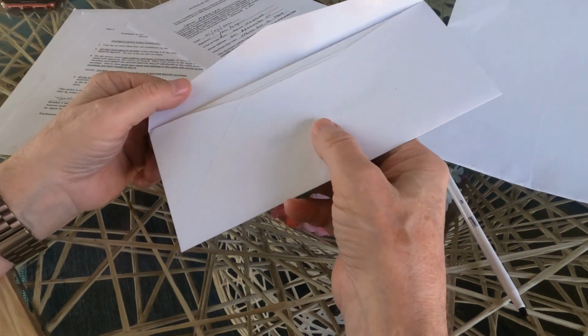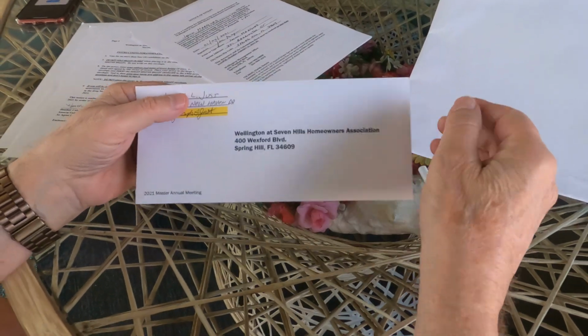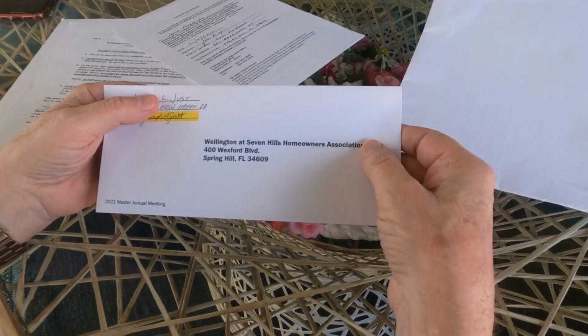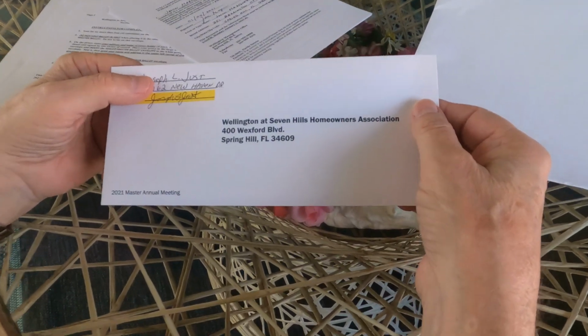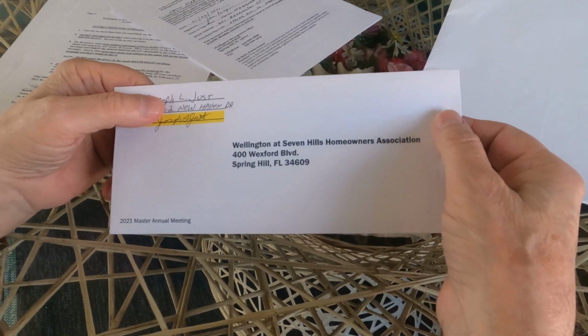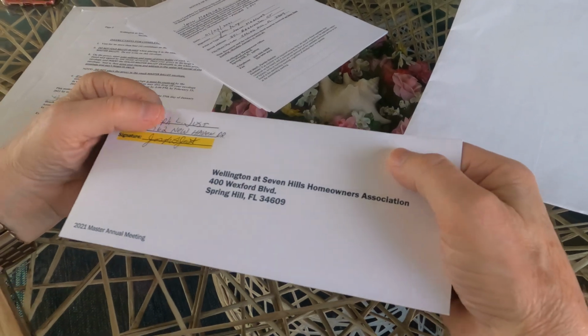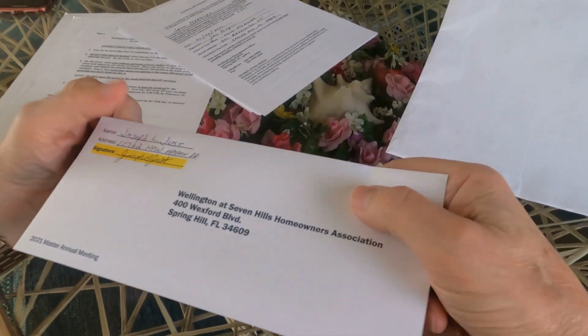Okay, once you've done all of that, then you can seal this envelope, and you'll have a couple of choices. You can stick a stamp on it and stick it in the mail, as long as you do it in time for it to arrive before the meeting. Or you can just take this, carry it to the clubhouse, and stick it in a little envelope slot.